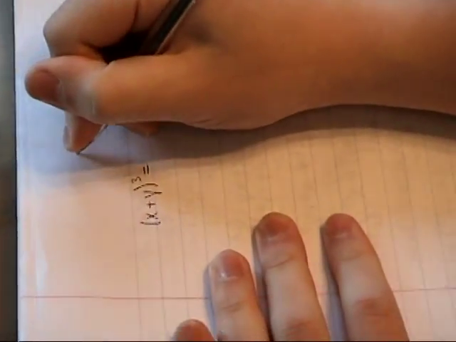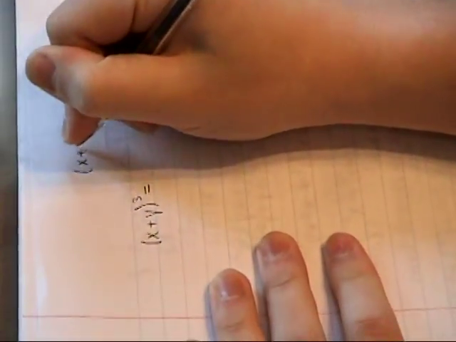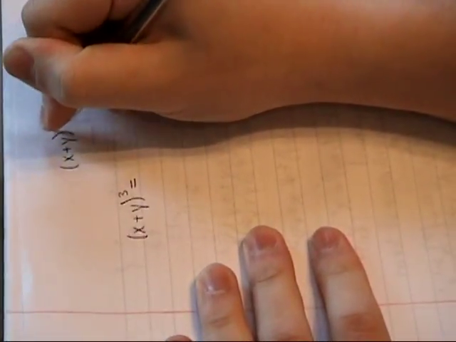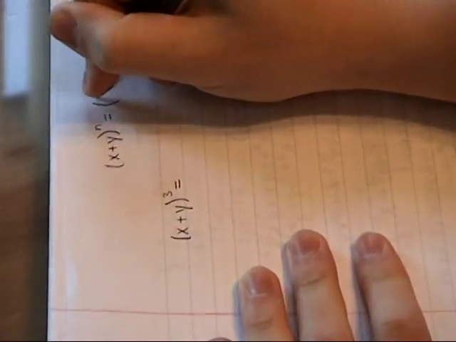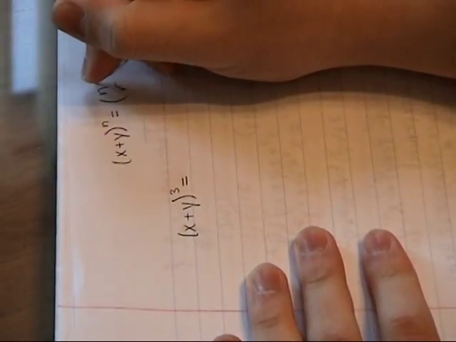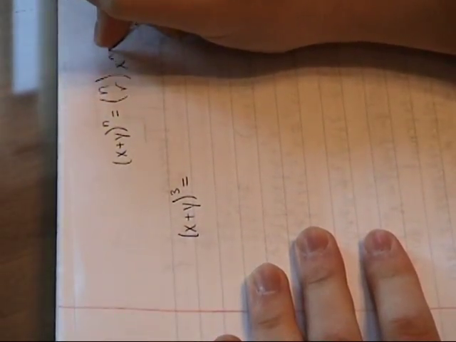Okay. So (x + y) cubed. I'll use the binomial theorem first, which I'll write up here. (x + y) to the n equals nCr x to the n minus r, y to the r.